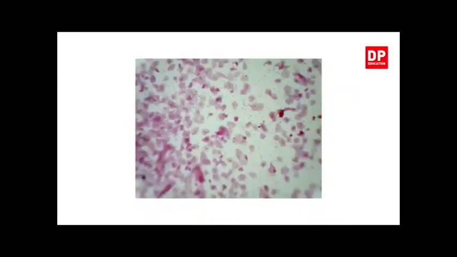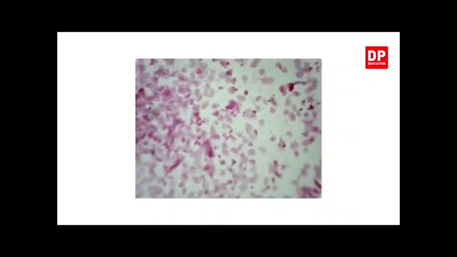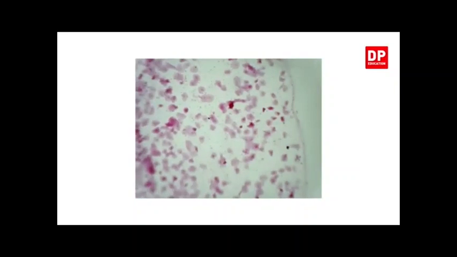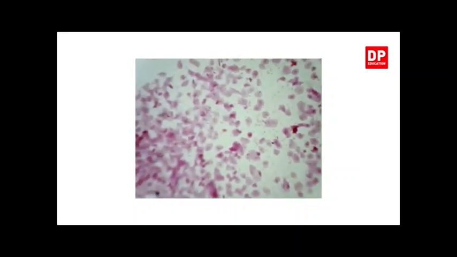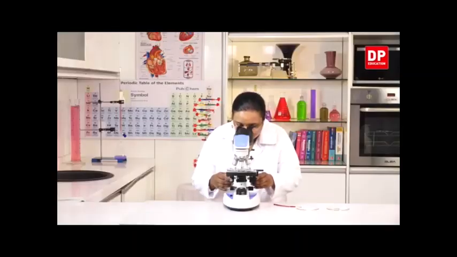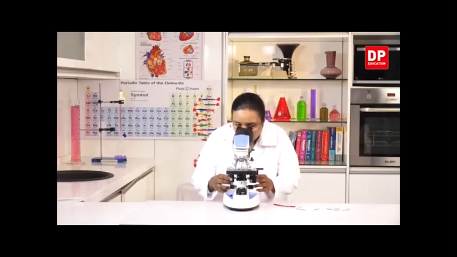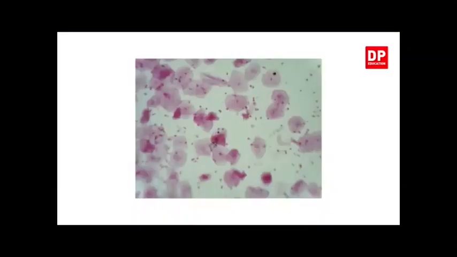So now I am going to do the adjustment. I am going to move the coarse adjustment knob so that the lens moves. As you can see, I will first bring it down and then I will move it upwards.